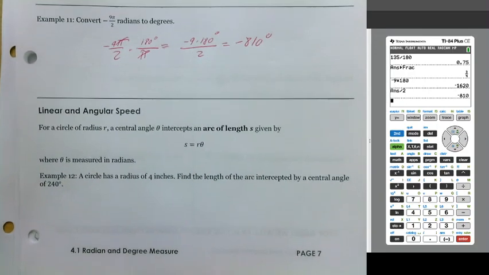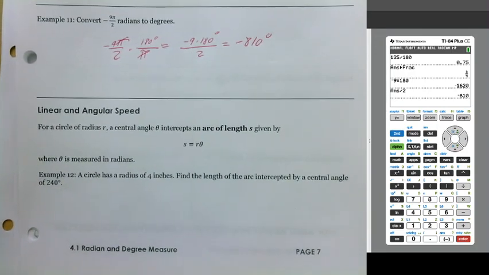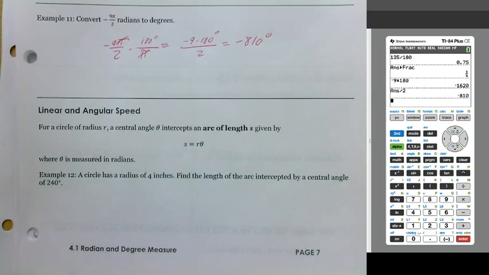Okay, linear and angular speed. For a circle of radius r and a central angle theta that intercepts an arc length of s, the arc length is given by this formula, where theta is measured in radians. Alright, so let's try an example of applying this.